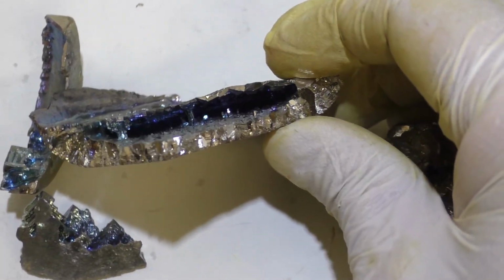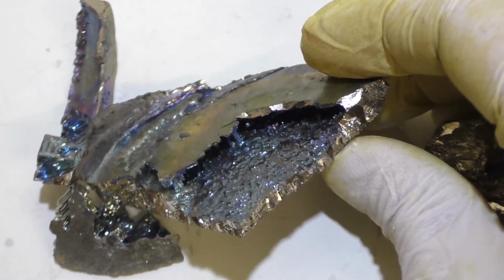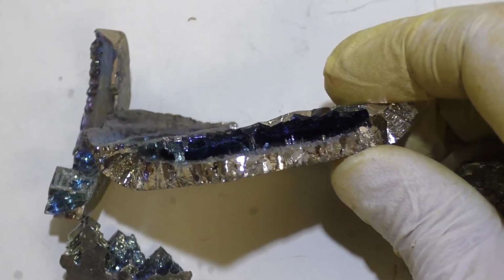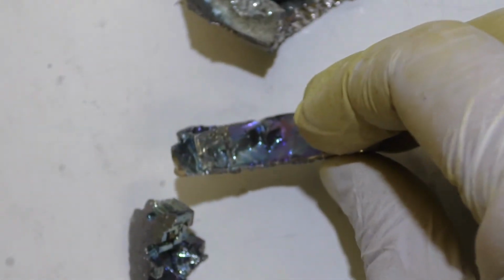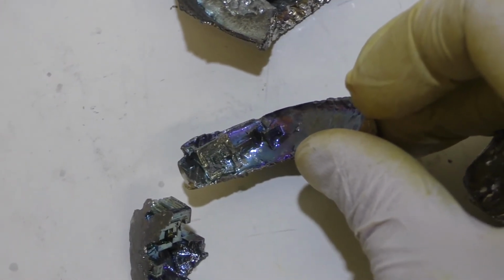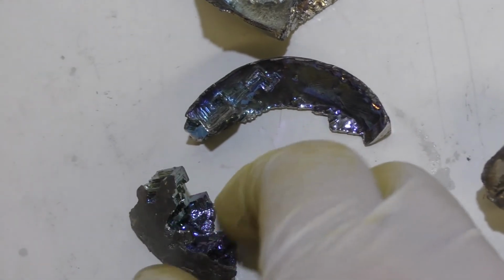So I don't know if you can see inside here, inside this piece of bismuth that's solidified, it was kind of hollow, but there's sort of crystalline structures, and you can see it a little bit better. Bismuth makes these really neat sort of square, spirally things when it solidifies. This is a nice one here.